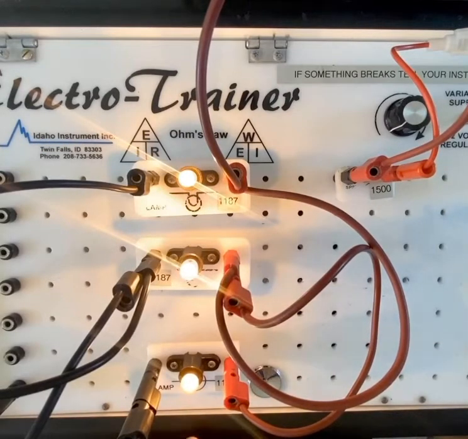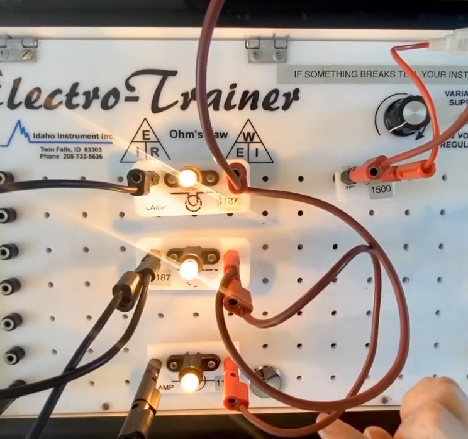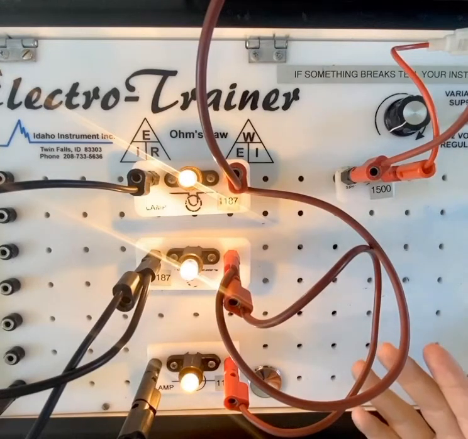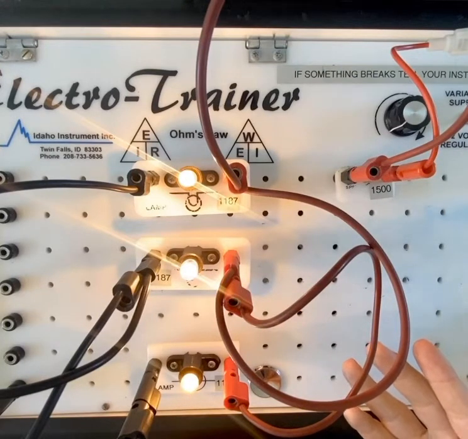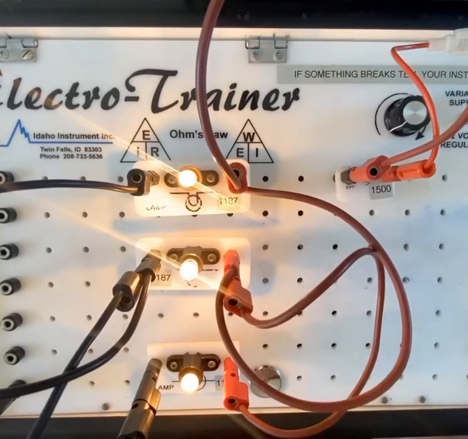Now we know that in a series circuit, our 1152 was brighter because of what? It used more voltage. Why did it use more voltage? It was a hungry little light bulb. No, it had more electrical resistance, didn't it, than these ones.